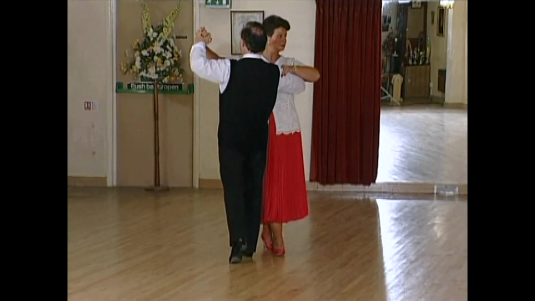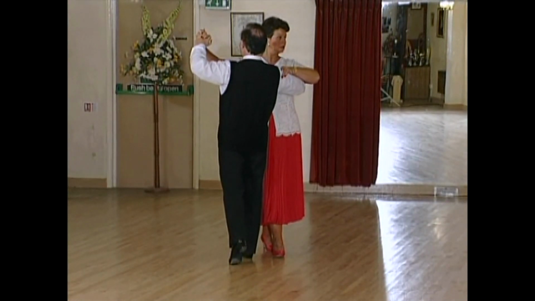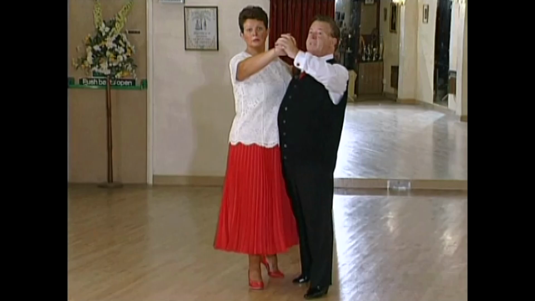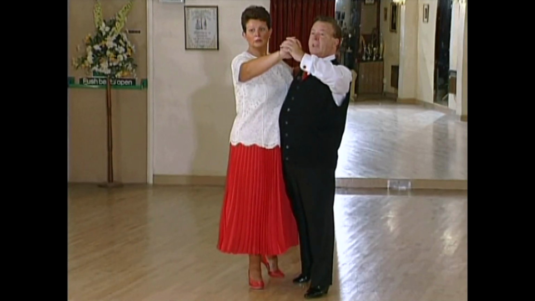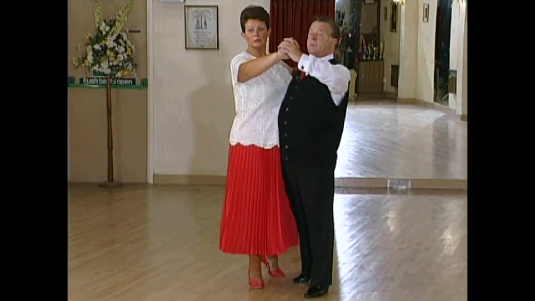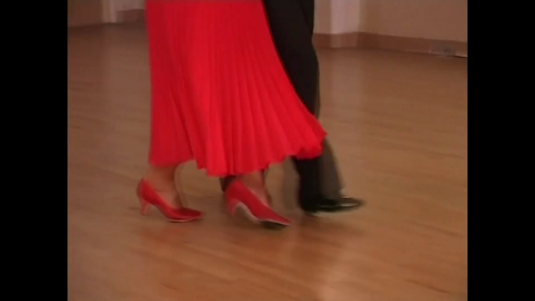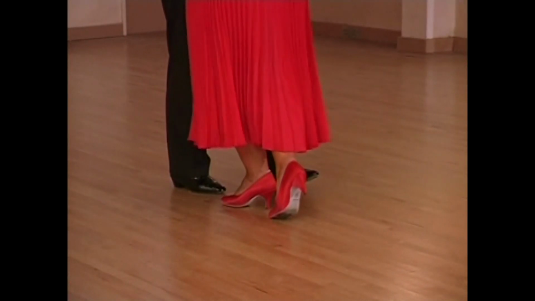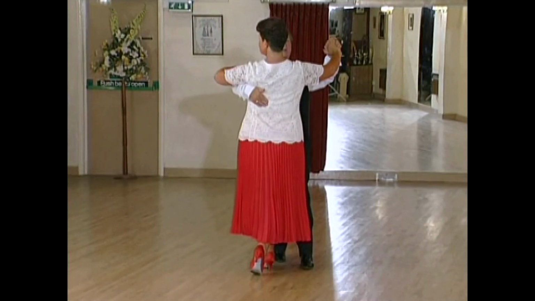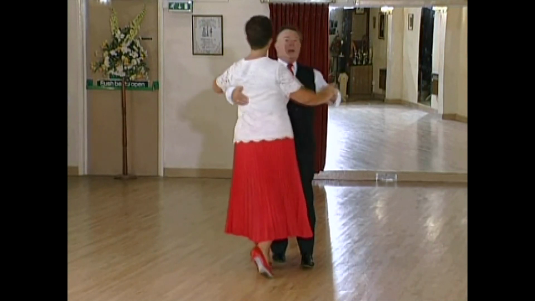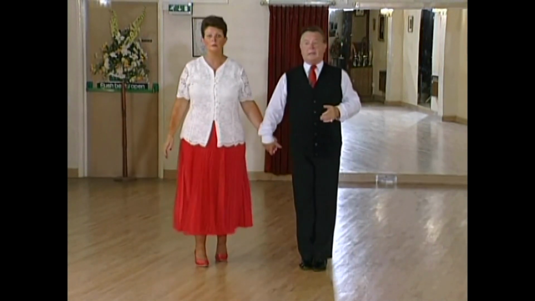Into an outside change. Back to the side, finishing in promenade. 1, 2, 3. The dance finishes with a soft chair, and you'll note that the footwork is toe heel. Check, replace, and a slip pivot, turning the lady in line to our commencing position, facing diag centre. And then we start the dance all over again.